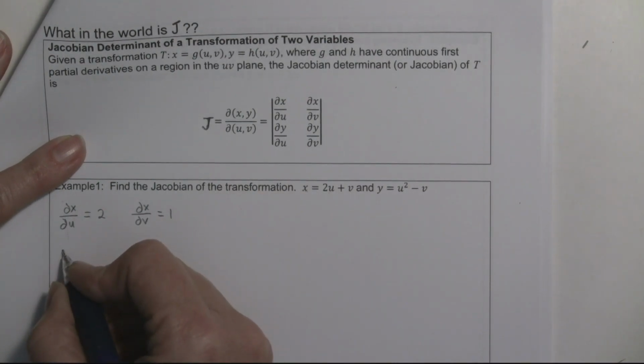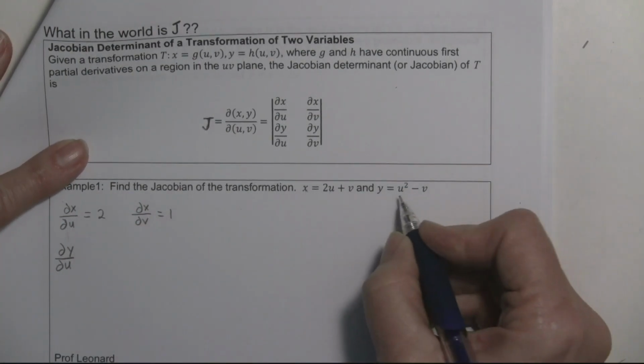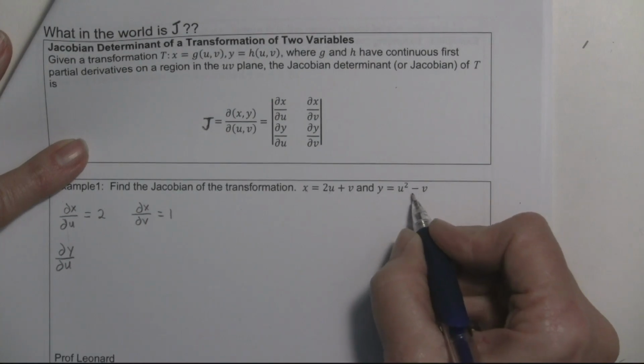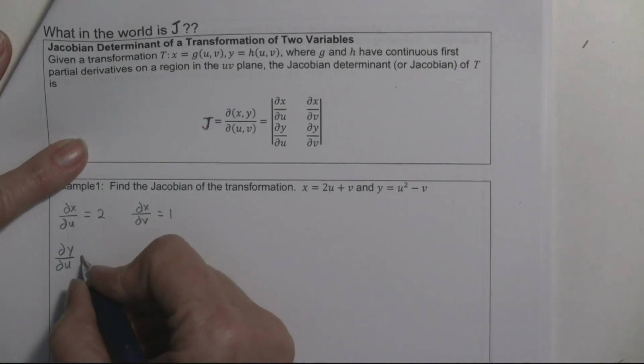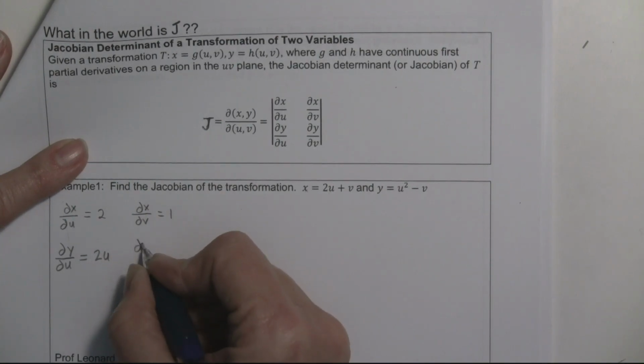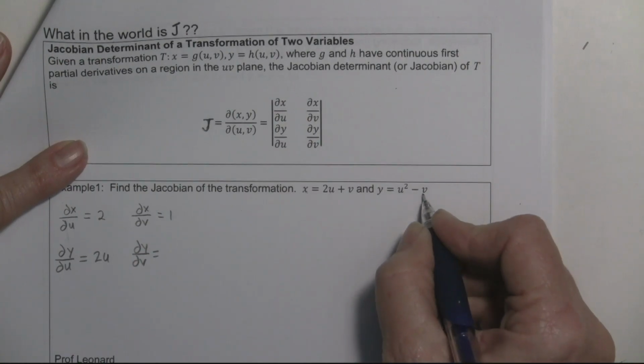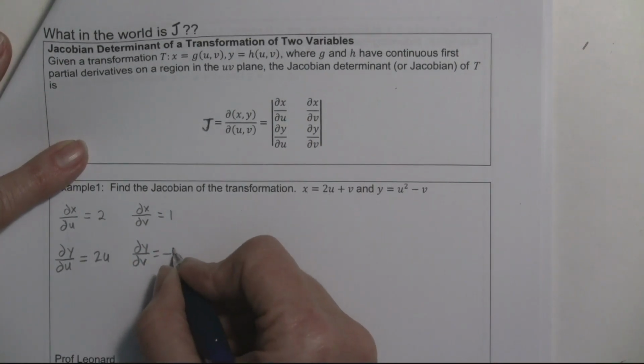And then I want to go to y and take the partial derivative with respect to u. And so I'm going to treat v as a constant. So do you guys agree I get 2u? And I want to do the same for v, and I get -1.